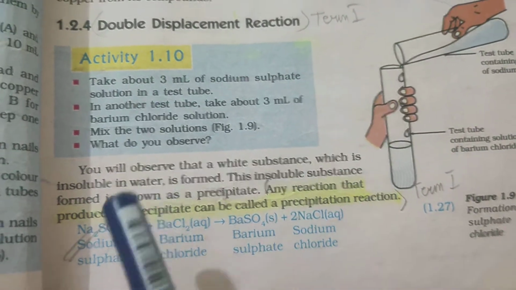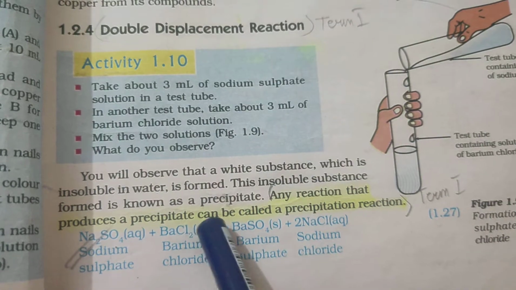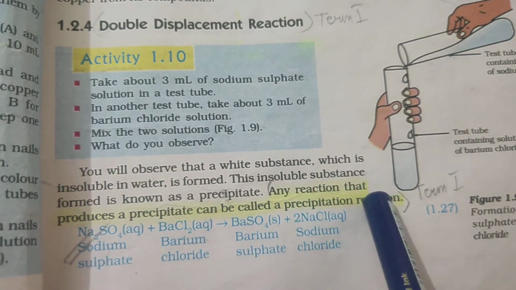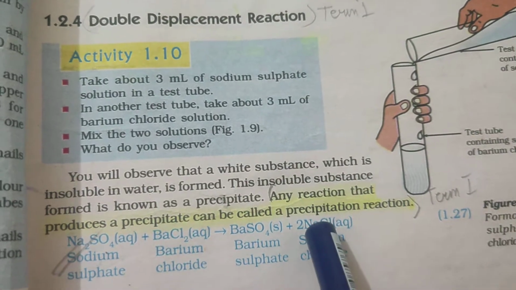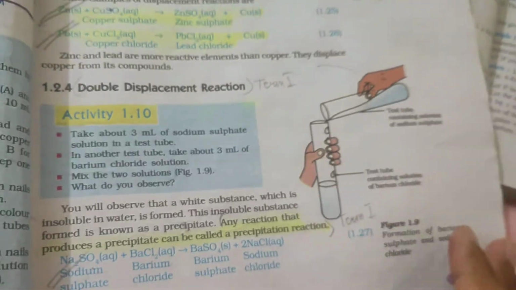Any reaction that produces such a precipitate can be called a precipitation reaction, right? So any reaction that produces precipitate can be called a precipitation reaction.